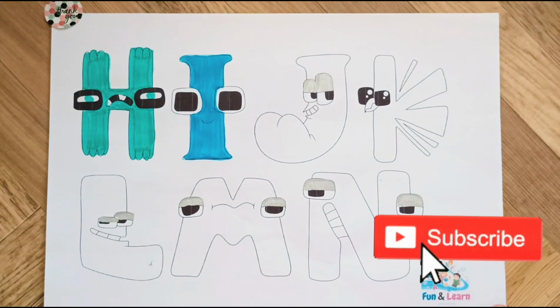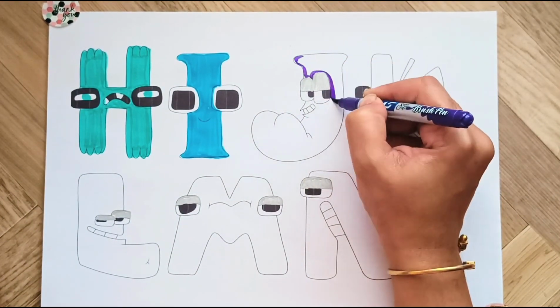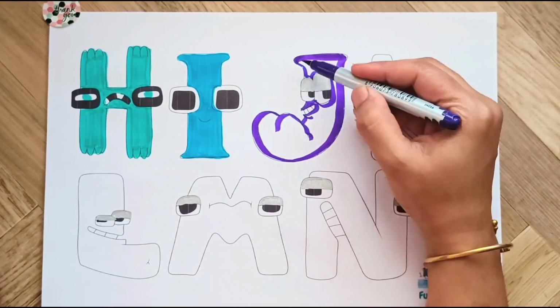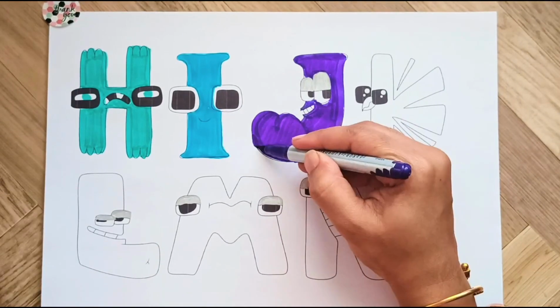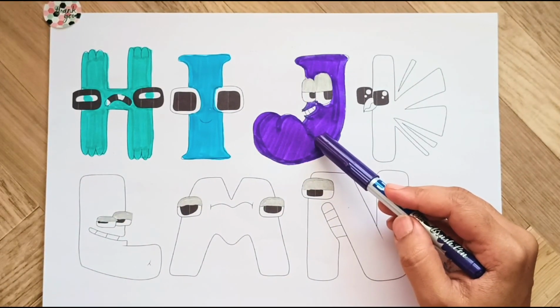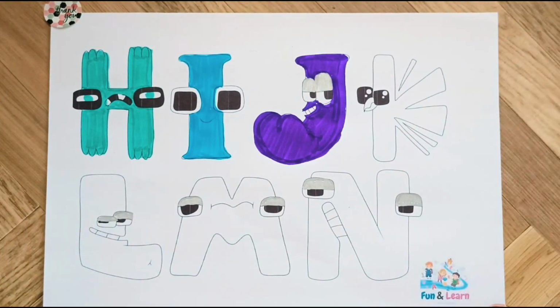Let's move on to J. We'll color J purple again. In alphabet lore, it is called J. Let's move on to K now.